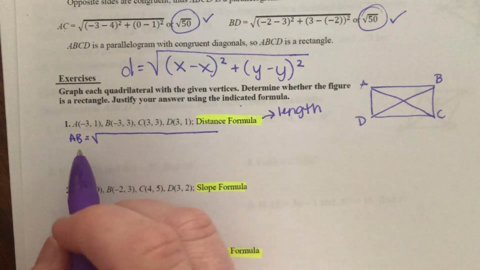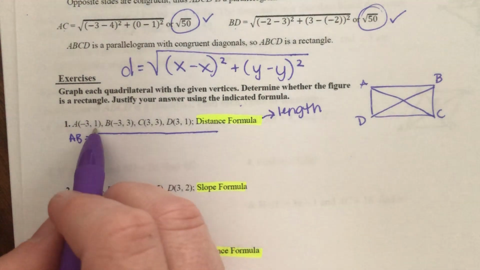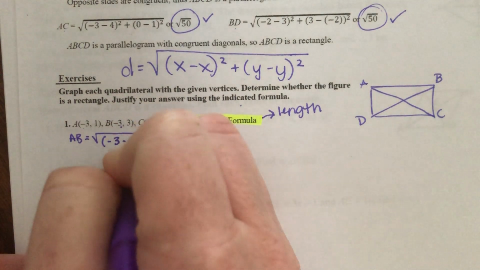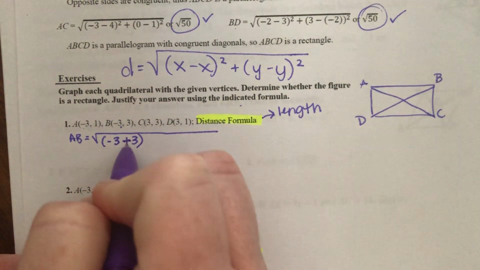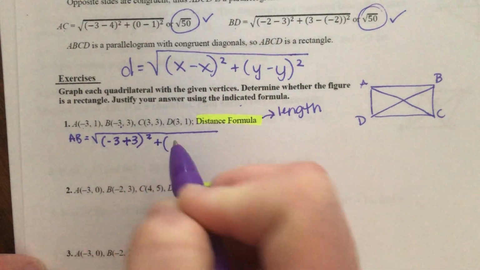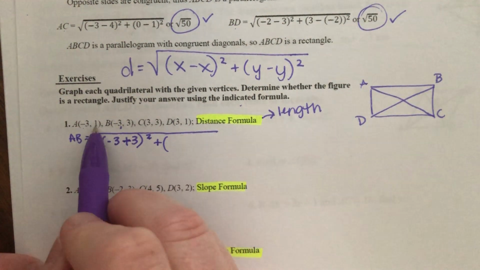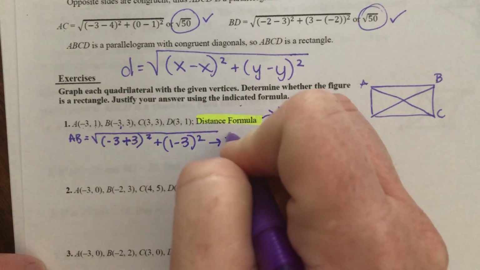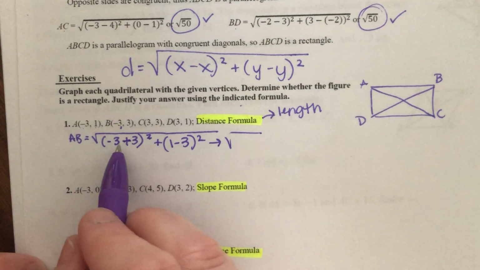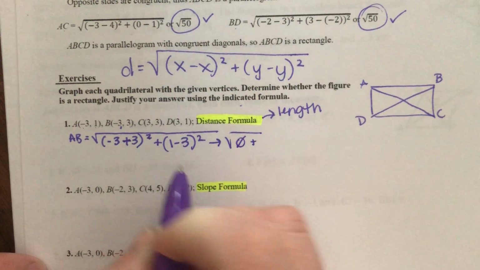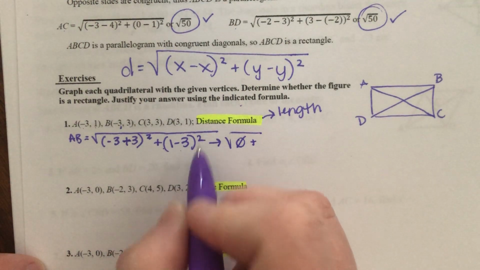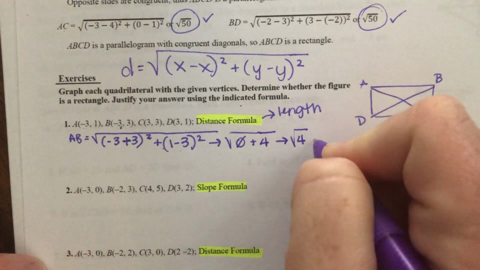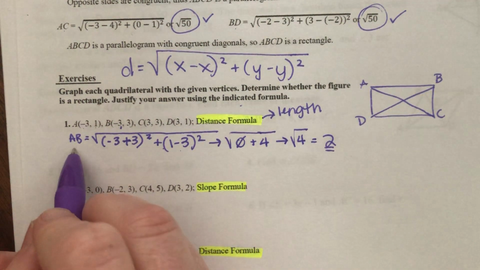That's fine. All right, so for AB, x minus x would be negative 3 minus negative 3. When I have a double minus, it becomes a plus. And I square it. Plus, that's x minus x squared. And then y minus y squared is 1 minus 3. If I simplify that, negative 3 plus 3 is 0. 0 squared is 0. 1 minus 3 is negative 2. Negative 2 squared is positive 4. This becomes square root of 4, which is 2. So the length of AB is 2.